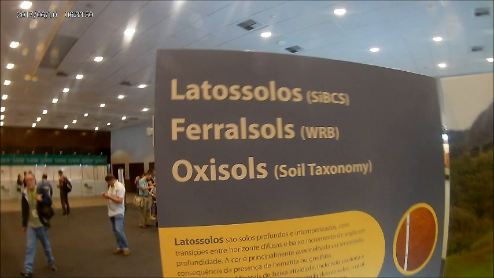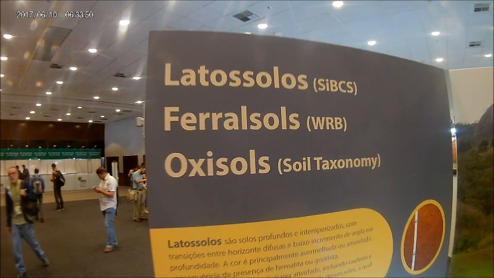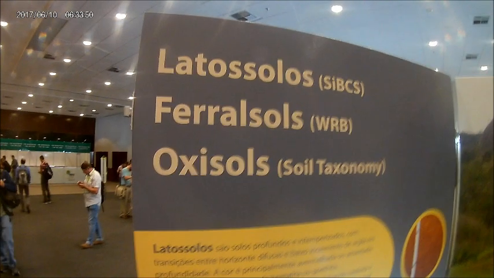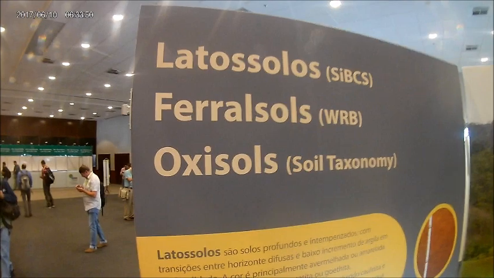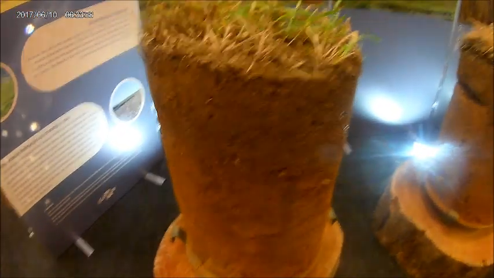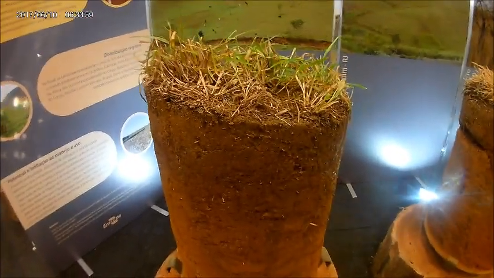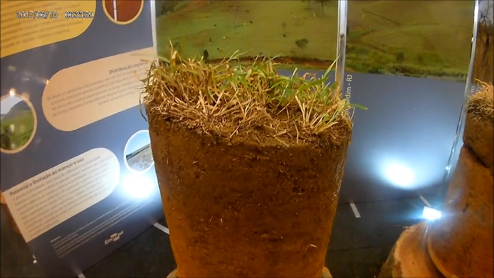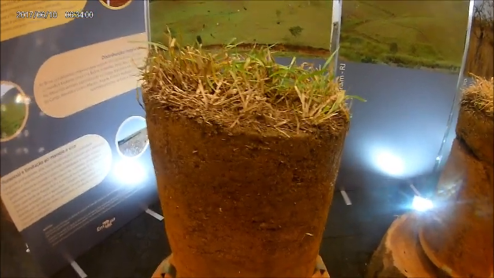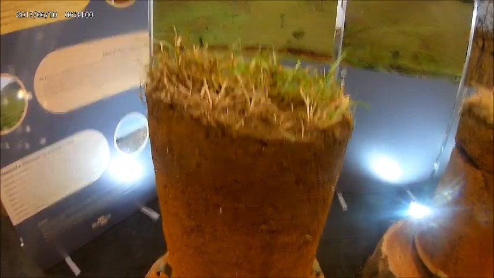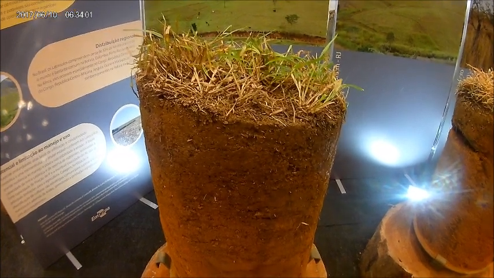The next soil order they had there were latosols, which is Brazilian classification, ferralsols, or oxisols in USDA taxonomy. And these are like the end weathering sequence of soils and are very highly weathered soils, which are generally very old.